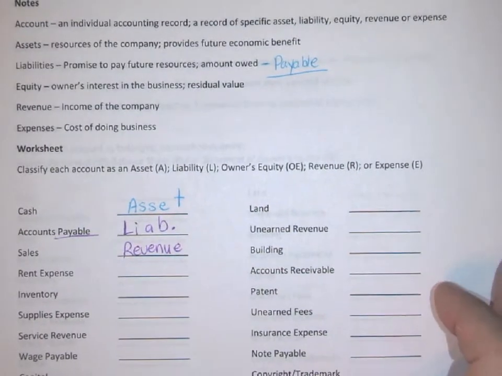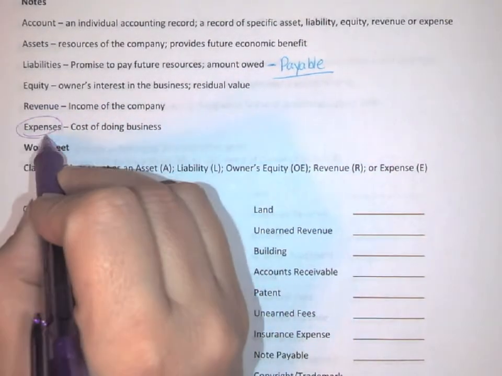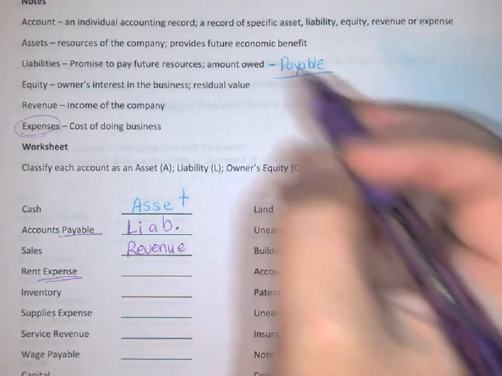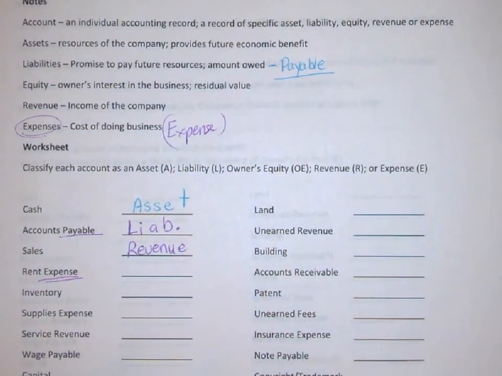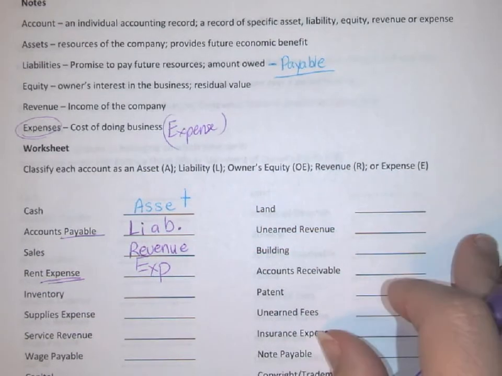The next one is rent expense, and this does have a keyword in it as well. It is expense. Whenever we look at expenses, I would say that 99% of accounts that are expense accounts will have the word expense in them. Everything that we are going to be dealing with from chapters 1 through chapter 4 will have the word expense in it if it's actually an expense. Once we get to chapter 5, we do have an account that is considered an expense, and it doesn't have that in it. But for our purposes right now, it is going to say expense if it is an expense.